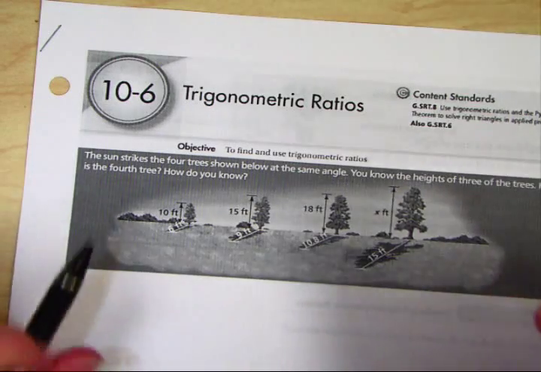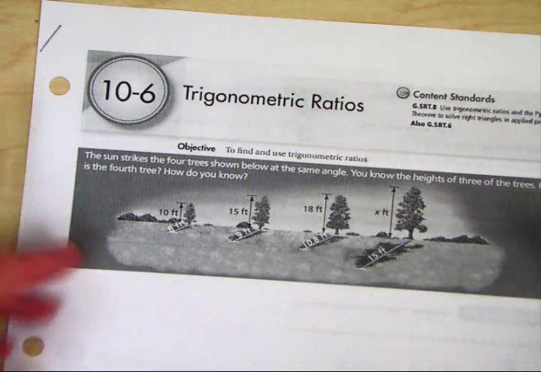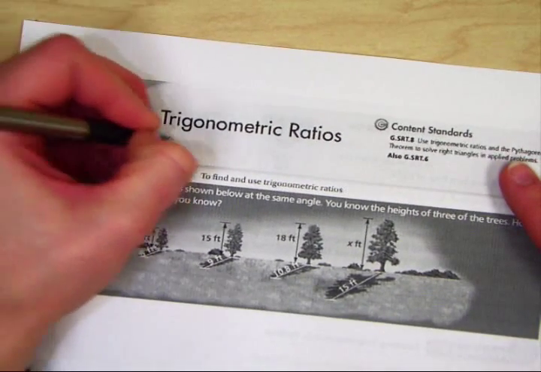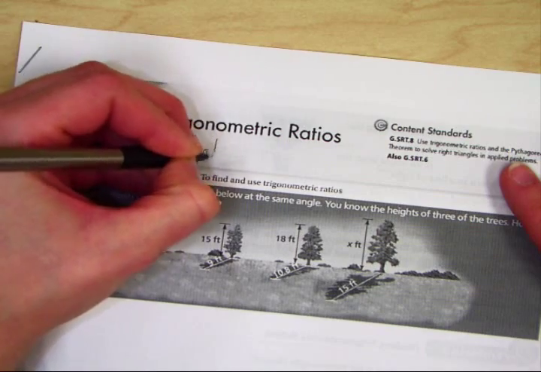As we move into section 6 of chapter 10, we're going to talk a little bit about trig ratios. This will be very beneficial for when you get to geometry with Mr. Ledbetter.